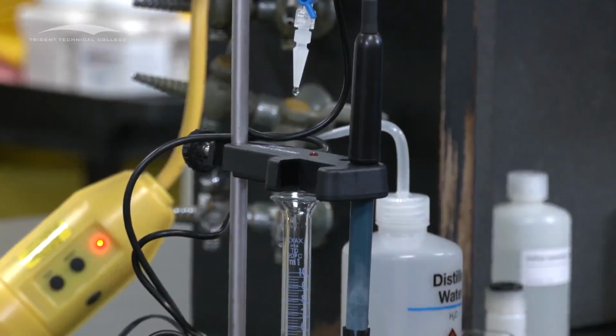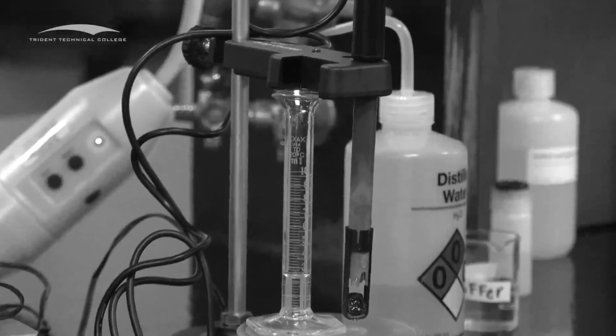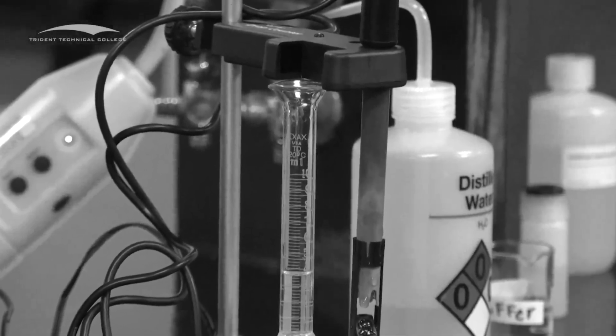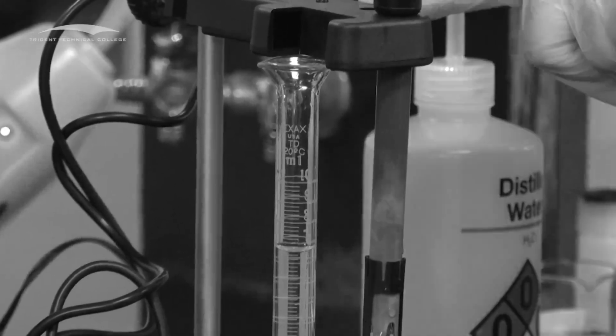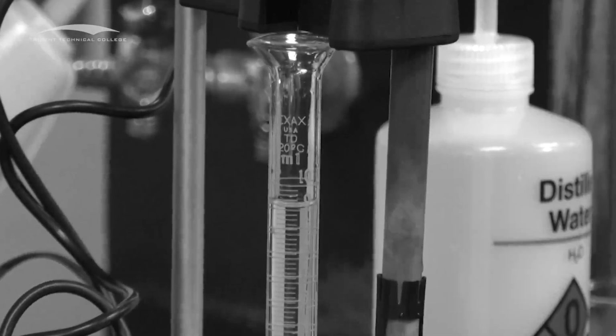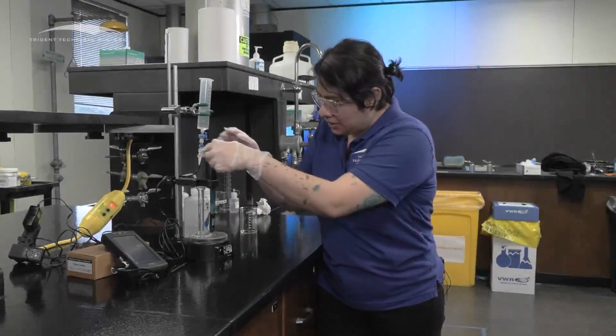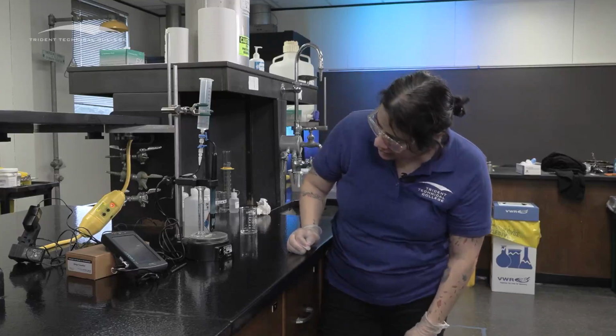And this part is a little bit slow, so we can speed this up a little bit. So now we're getting really close to, I'm gonna stop it, because we are exactly at 10 mils.